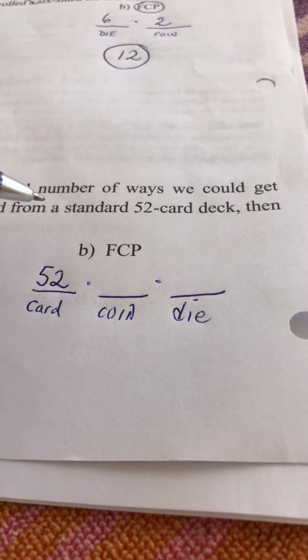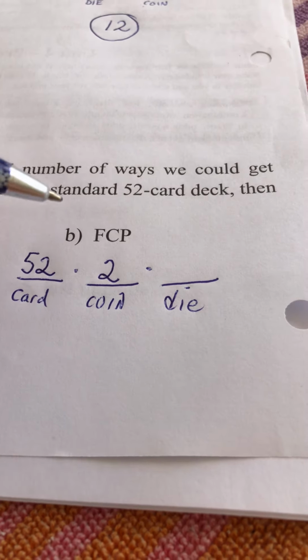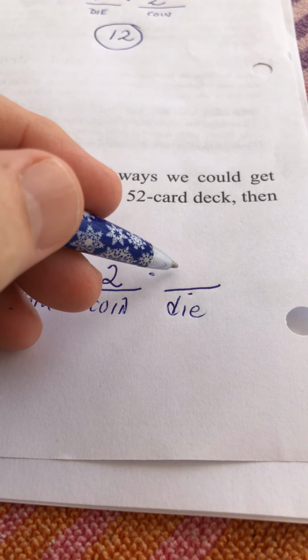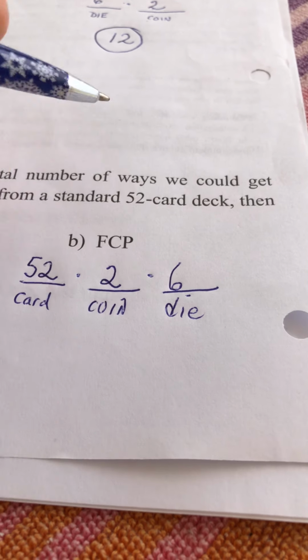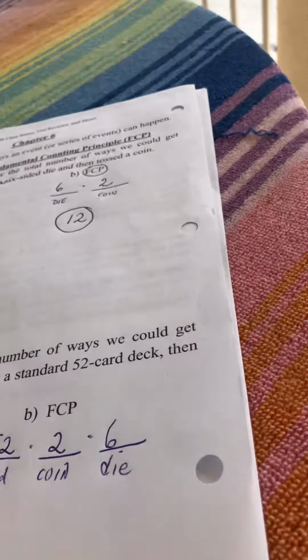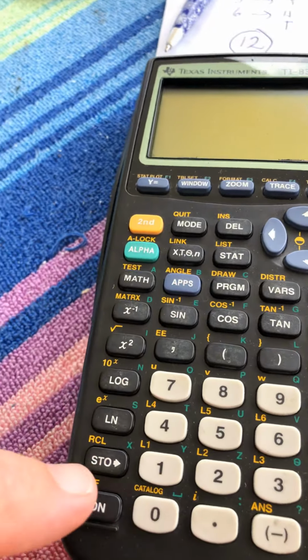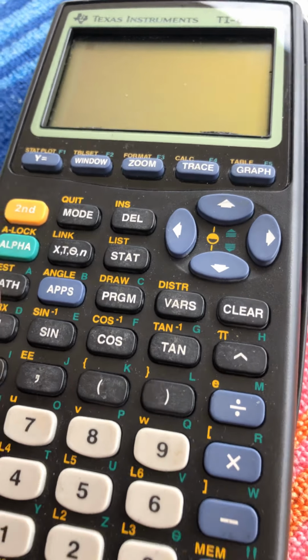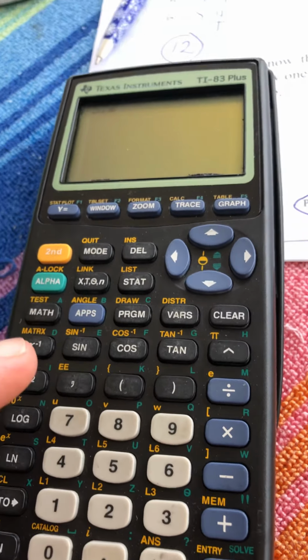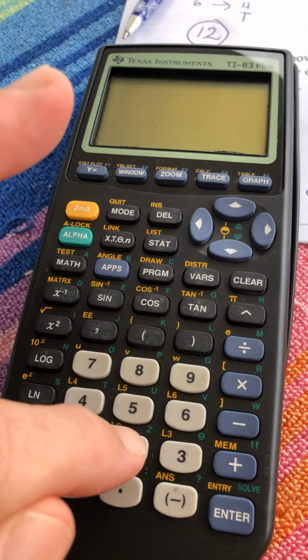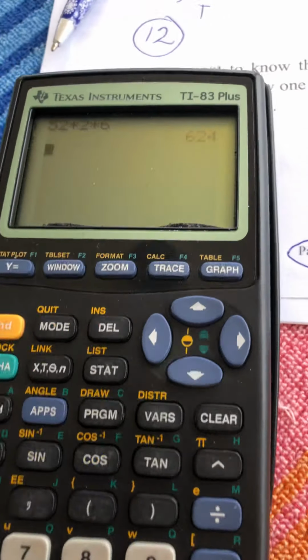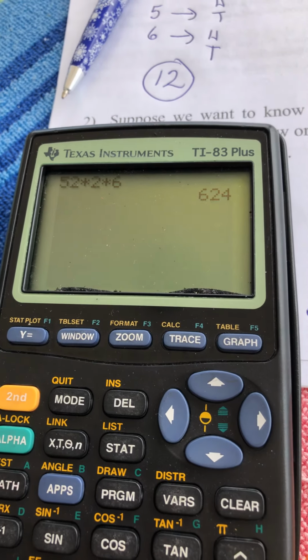If I tossed a coin, there would be 2 outcomes. If I rolled a die, there would be 6 outcomes, okay? I'm too lazy to do that by hand, so I'm going to get out my handy dandy calculator, turn it on and do 52 times 2 times 6 and hit enter. And it looks like 624.